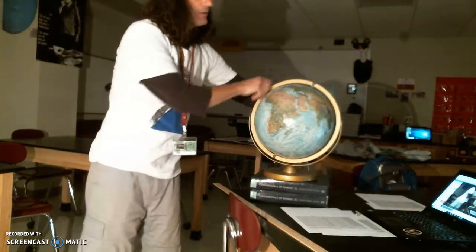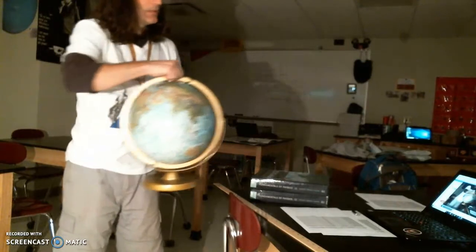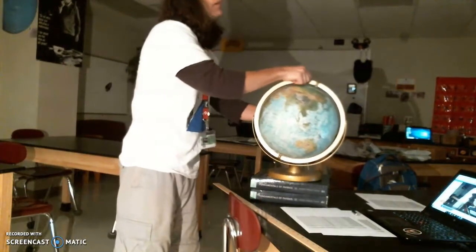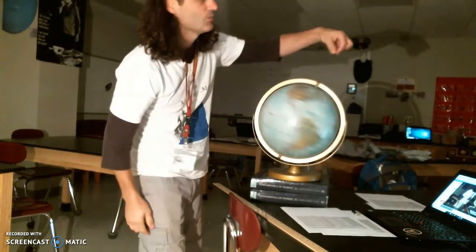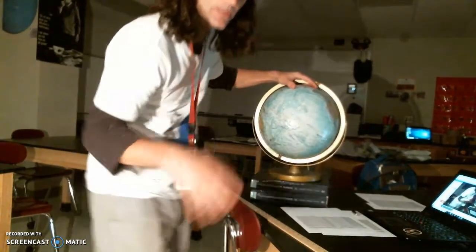So the direction the Earth revolves around the sun would be this way, the way I have it oriented in the classroom, as viewed from above the sun, counterclockwise, the same way as when viewed from above the North Pole, the Earth rotates counterclockwise. All right. Another thing to just remember.